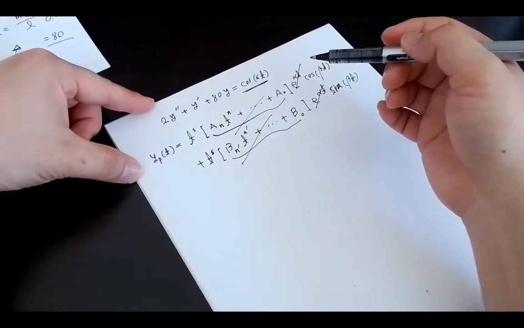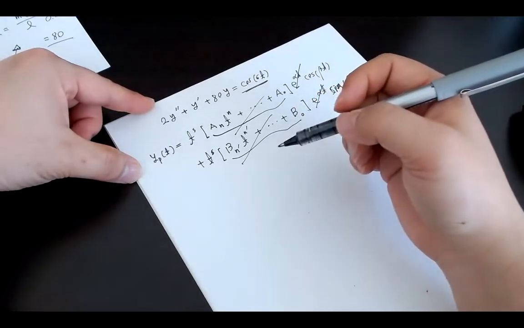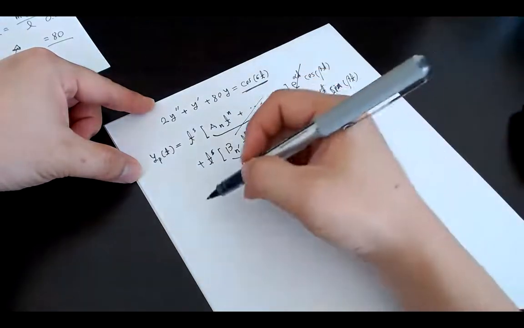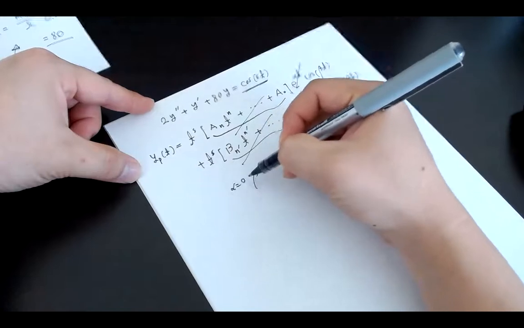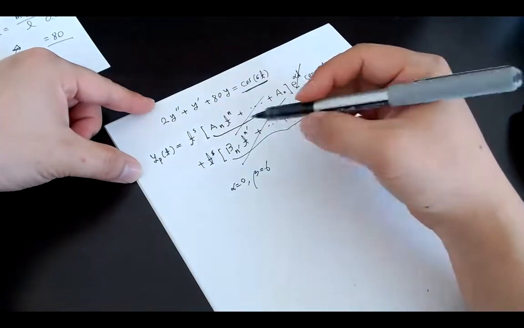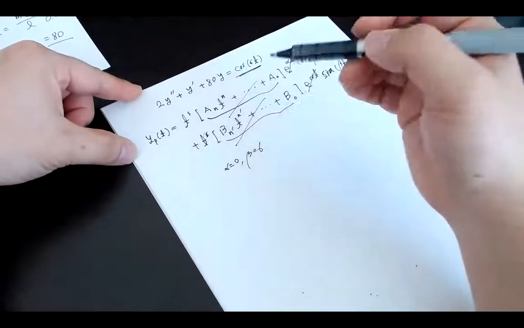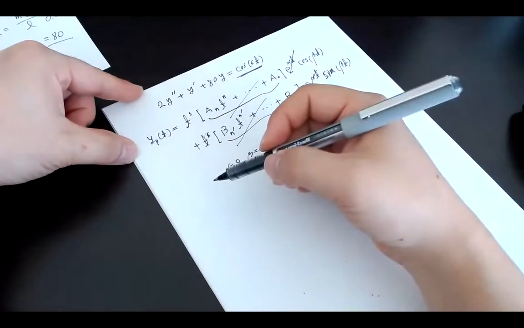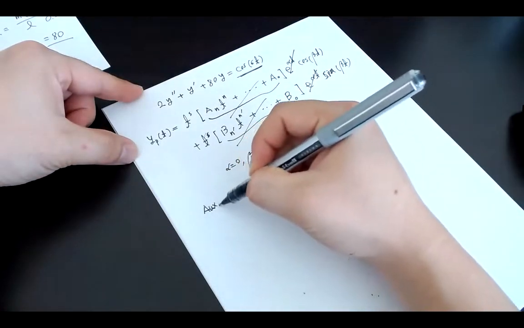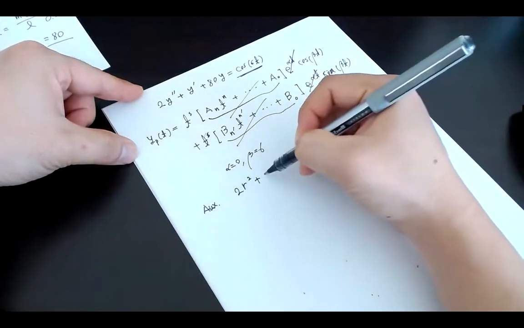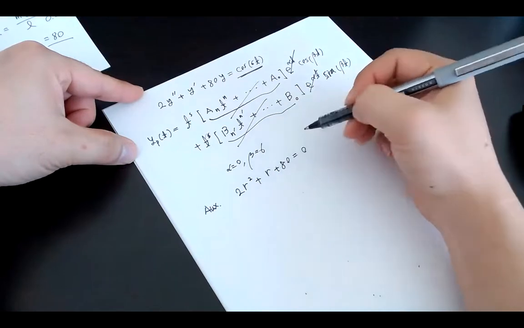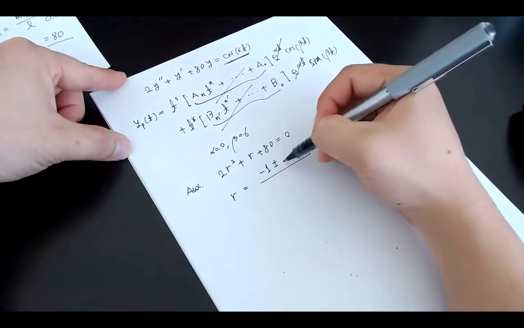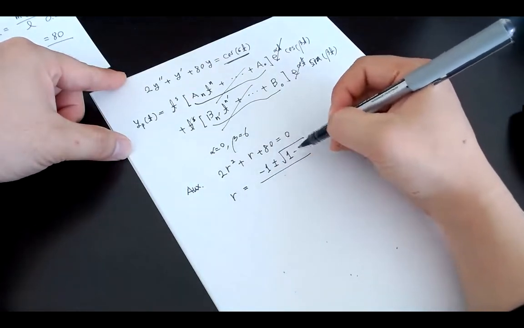Okay, so now we need to figure out s and beta, right? Beta must be 6, and alpha must be 0, by the way. And then what about s? We need to find the roots of the auxiliary equation, right? The auxiliary equation is going to be 2r squared plus r plus 80 equals 0. Then r is going to be negative b plus or minus the square root of b squared minus 4ac.